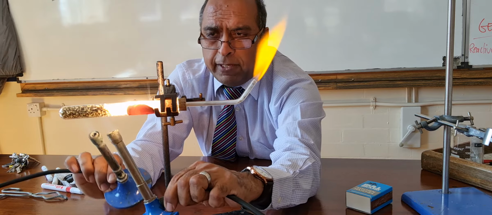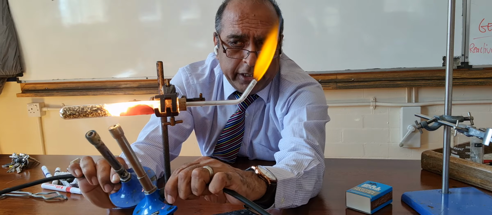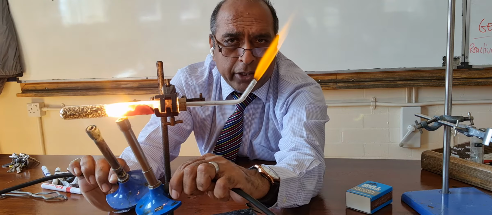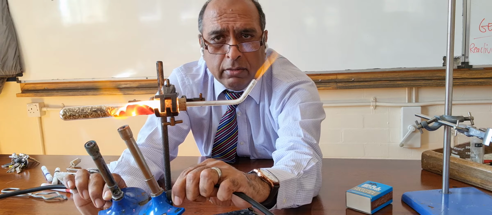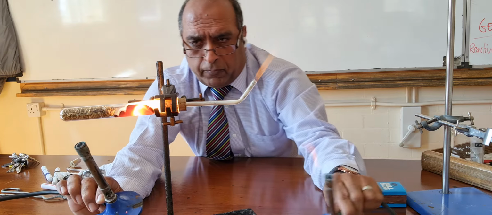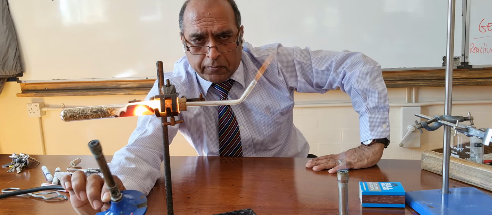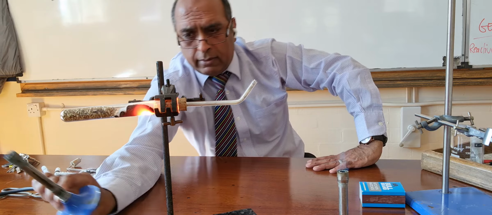Now I'm going to generate the steam. The steam will react with the magnesium. Rapid reaction, that is hydrogen burning at the end in a jet. And now there's no more steam coming out the end.